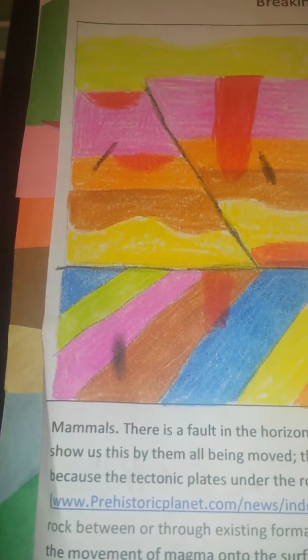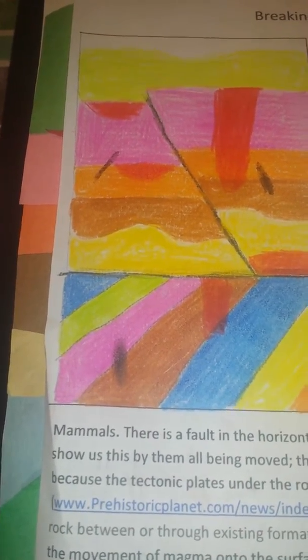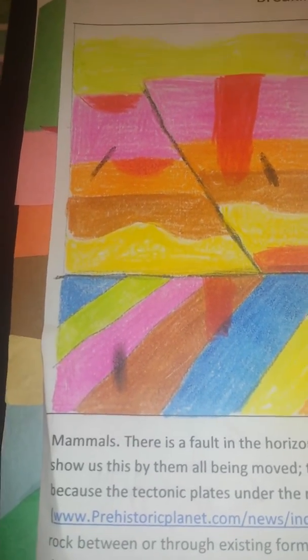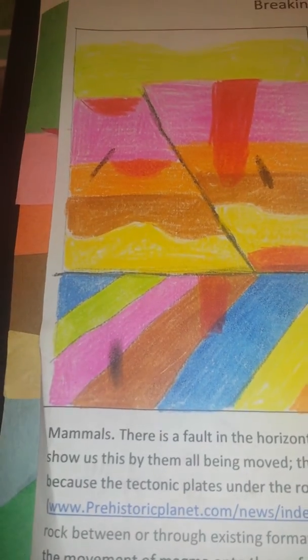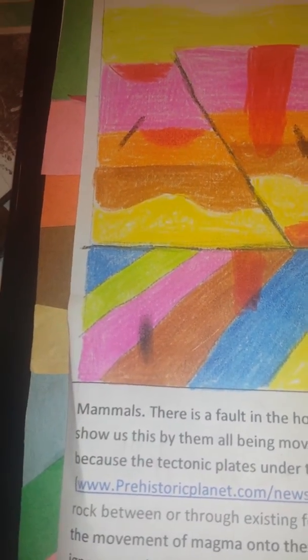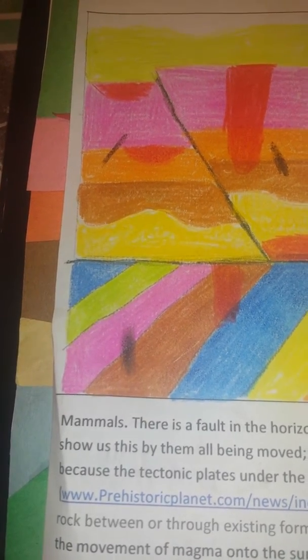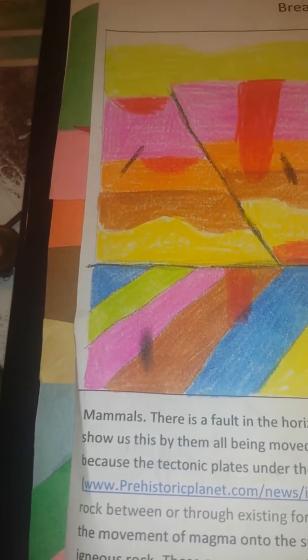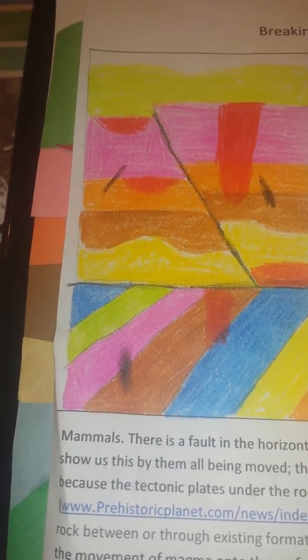An intrusion is the action or process of forcing a body of igneous rock between or through existing formations without reaching the surface. An extrusion is the movement of magma on the surface of the Earth through volcano craters and cracks in the Earth's crust, forming igneous rock. These are represented by the red construction paper on the poster.